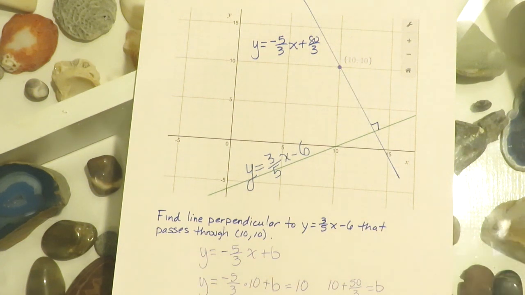Or if you're given points, then you can calculate the slope by finding the difference of y's in the numerator and the difference of x's in the denominator.